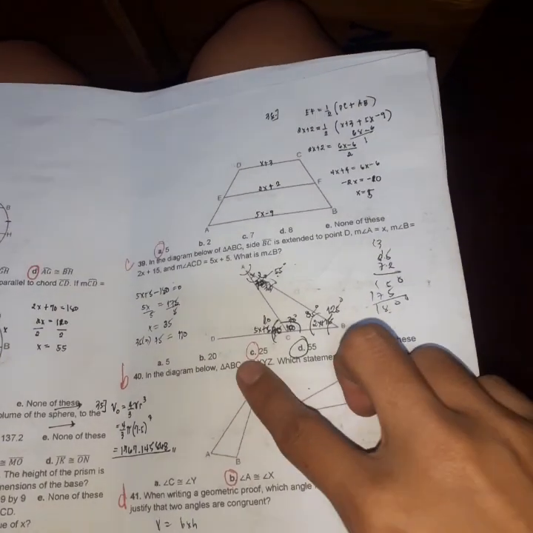How about this? Line segment AC must be congruent to YZ. No, it should be XZ. CB is congruent to XZ? CB, it must be ZY. Therefore, the answer is letter B.